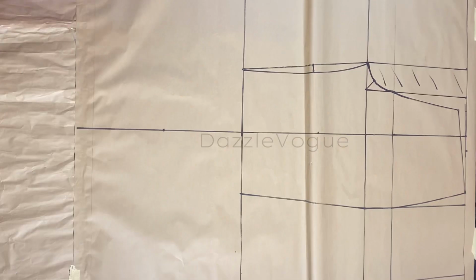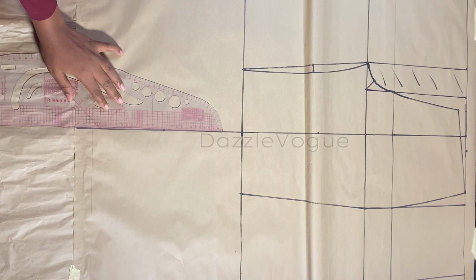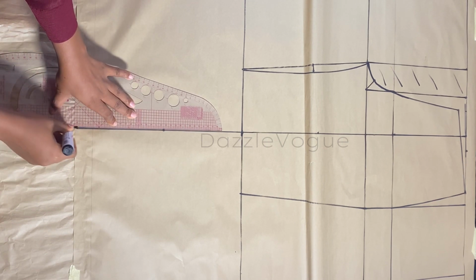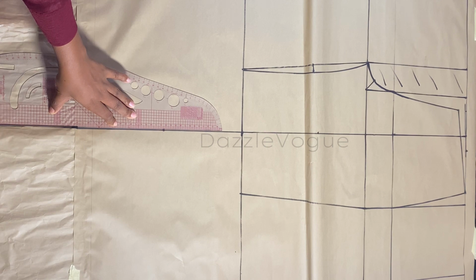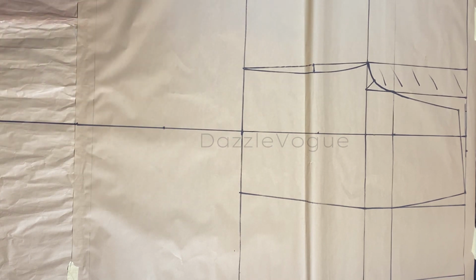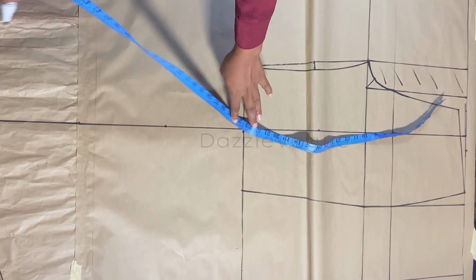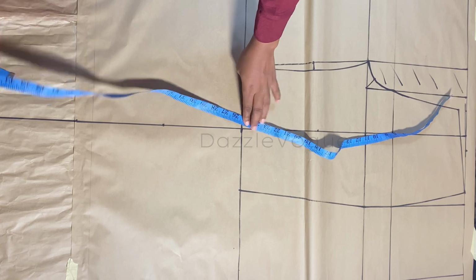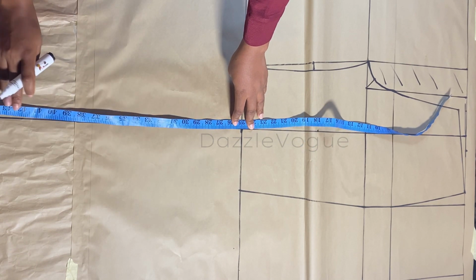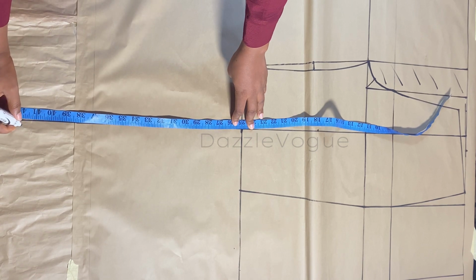So you can see our trouser is getting together. My paper was actually small, so I had to extend it because of the length I'll be using. Now we'll be getting our trouser length. The trouser length is 42.